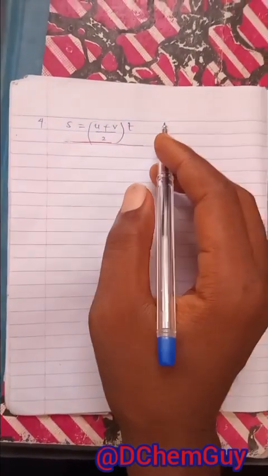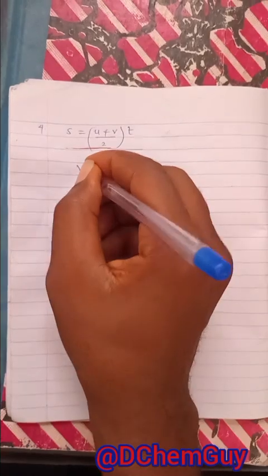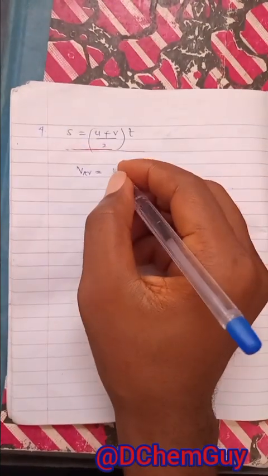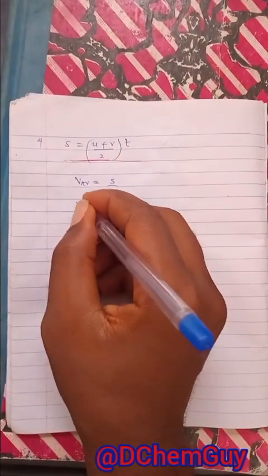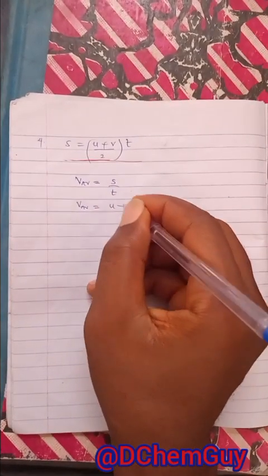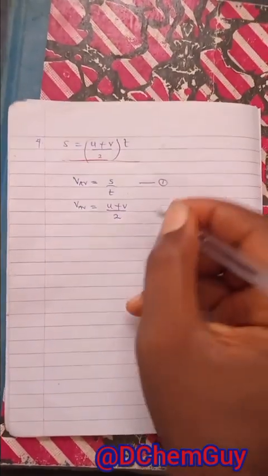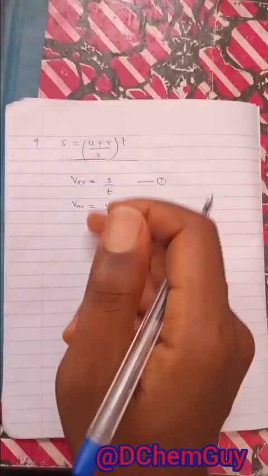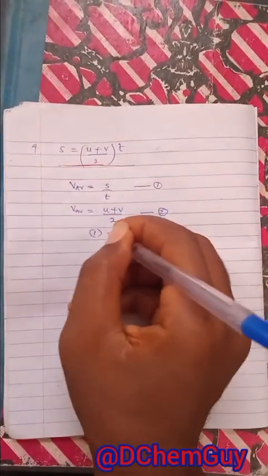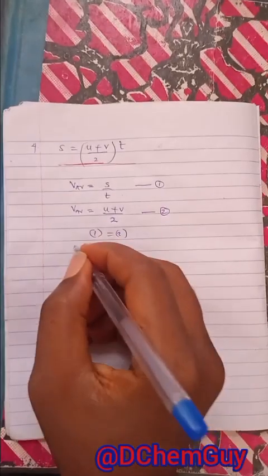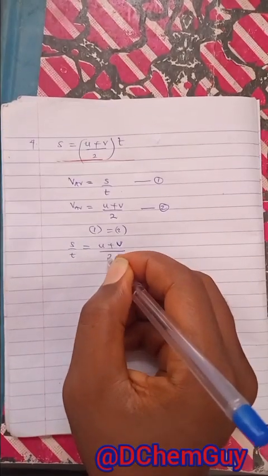Now, recall that as used earlier on, we said that average velocity equals distance over time. We also said that average velocity equals u plus v all over 2. Okay. So let's say this is equation 1 and this is equation 2. Now let's equate equation 1 and 2. It means that we're going to have s over t equals u plus v all over 2.